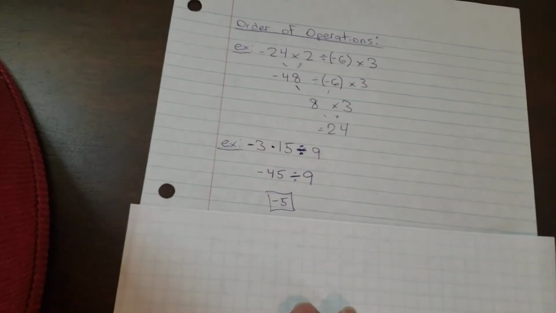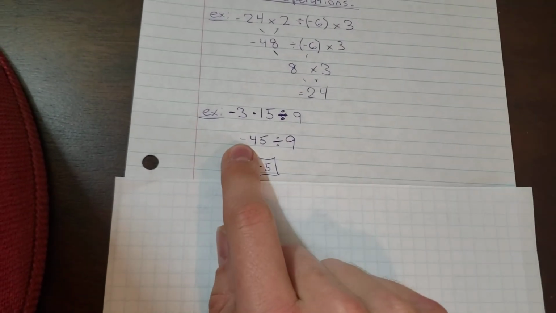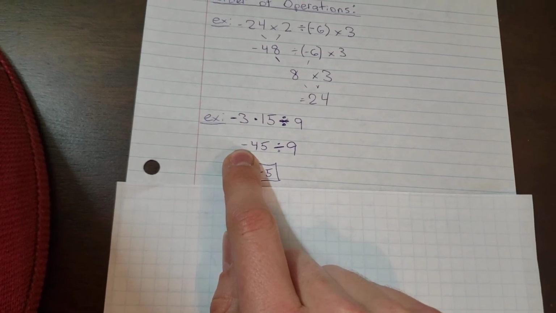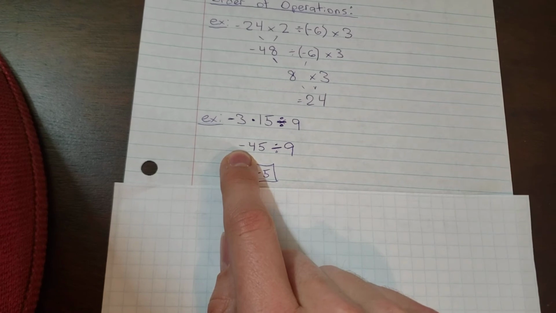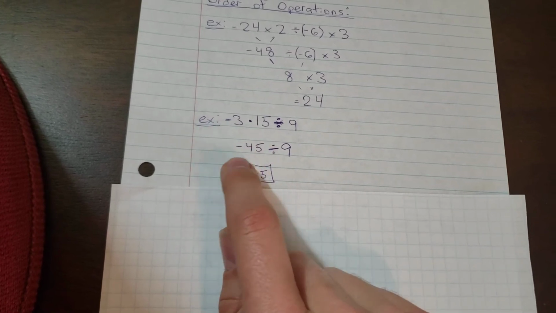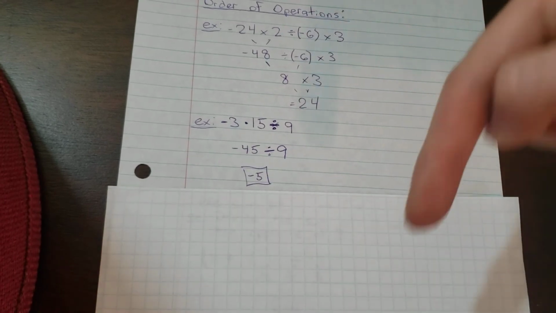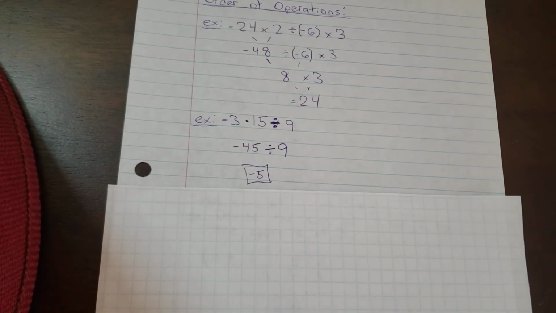Now, a lot of people ask, Mr. Bulger, how can I tell if it's a negative number or a subtraction? Honestly, guys, they're the same thing. If it's in front of a number, it's indicating that this number is going to be decreasing the overall value.